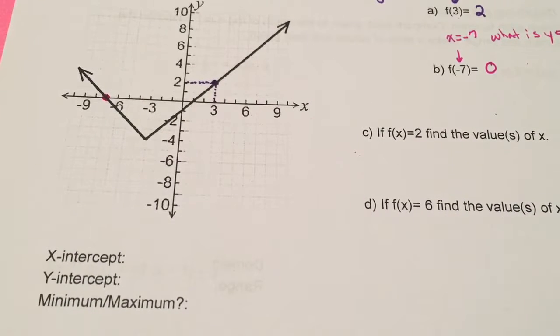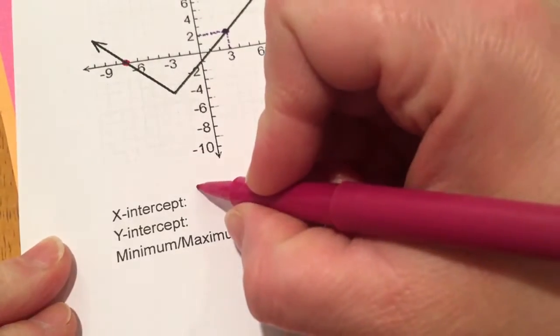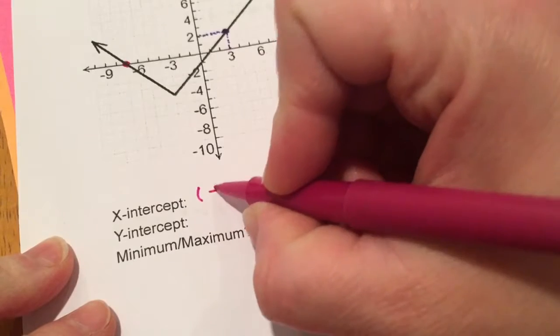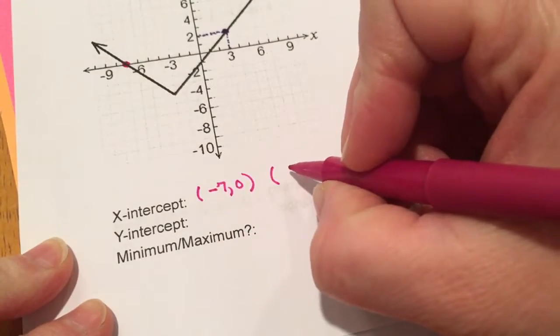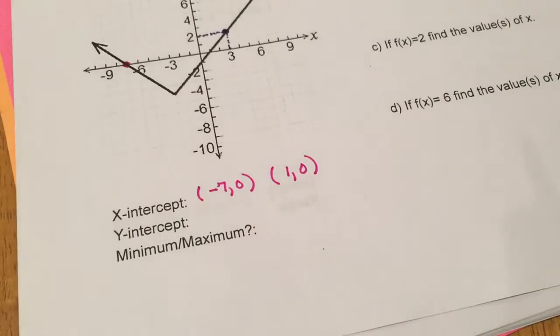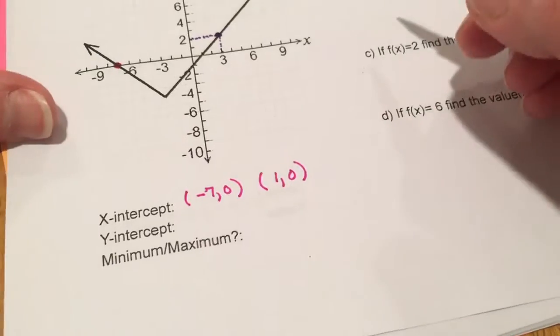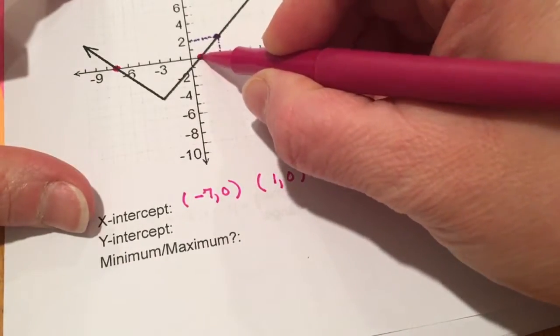One of the x-intercepts is -7, 0. And the other x-intercept is 1, 0. There's two of them. The y-intercept of this graph, so let's take a look at the y-intercept. So I'm gonna show this one.